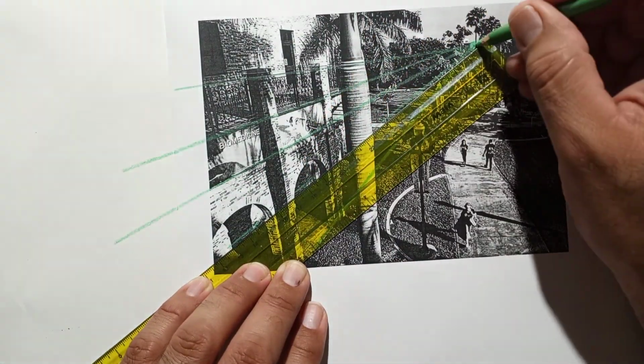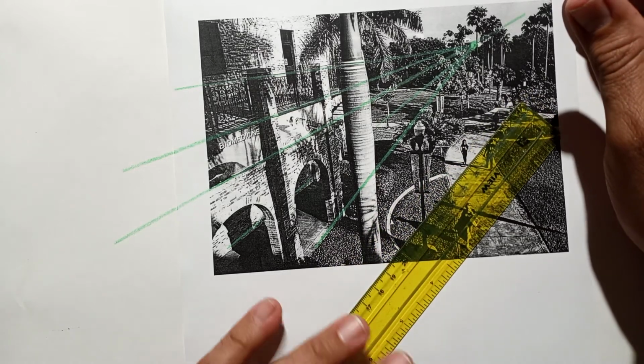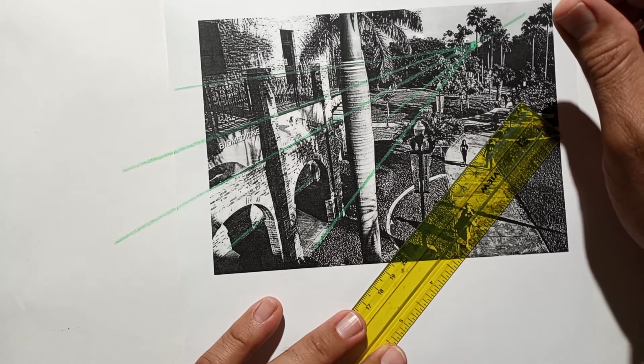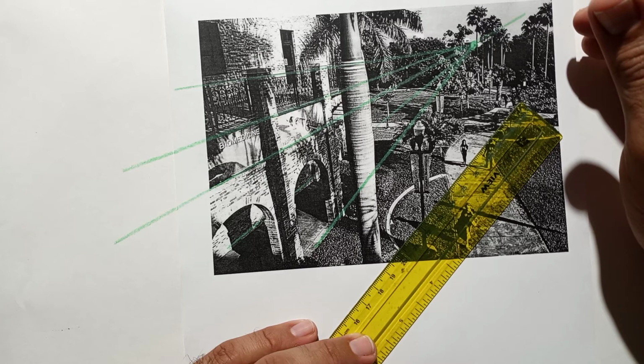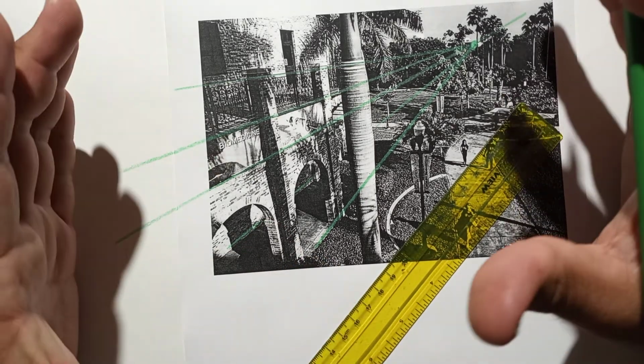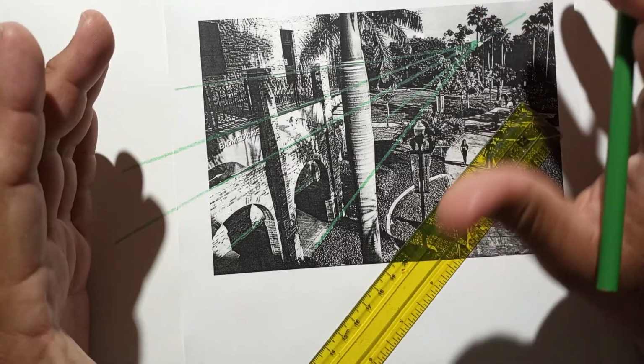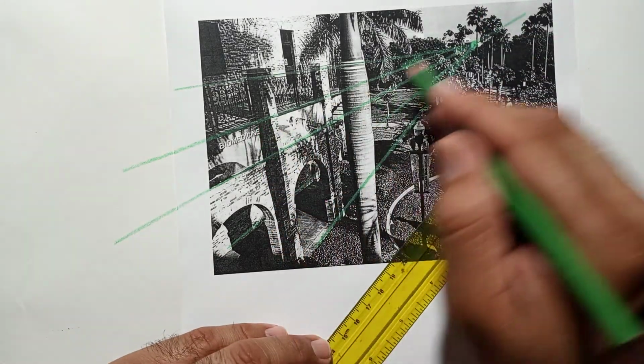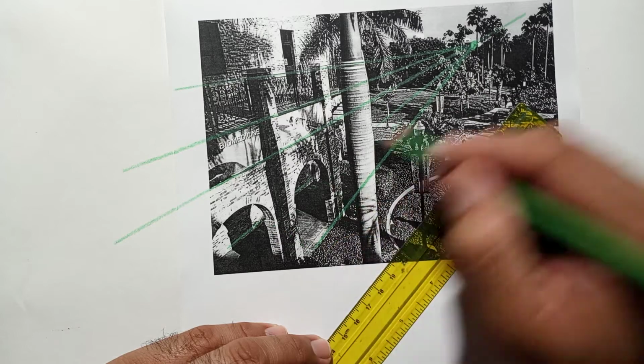So my job would be, look, where is that vanishing point? This is not a traditional picture. It seems like a very, very complicated image. How would I draw it? I can't figure out where the horizon is. I really don't know where the vanishing point is. So again, just follow the lines. The lines will kind of give it away.